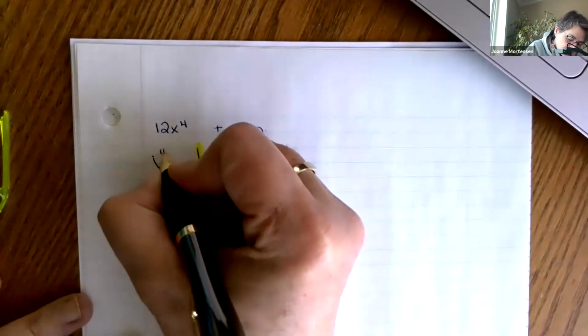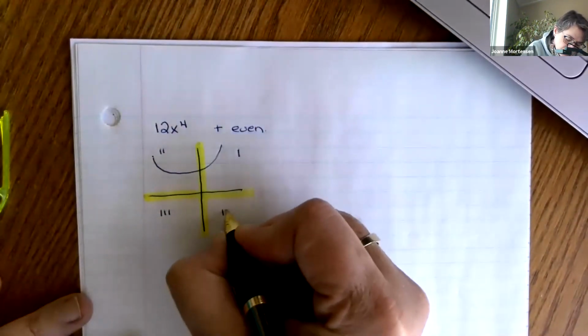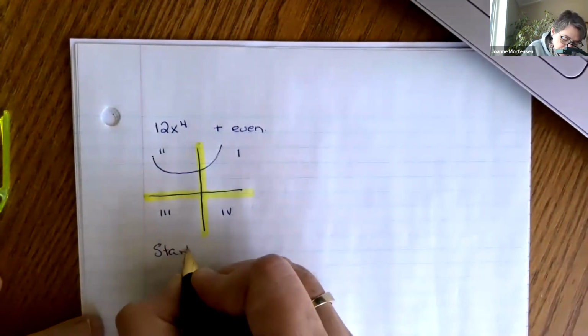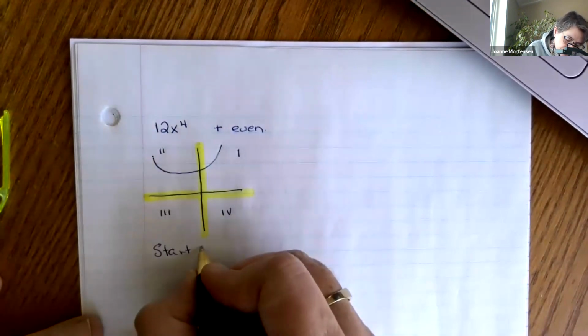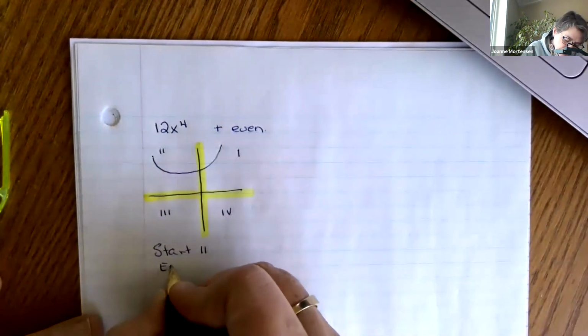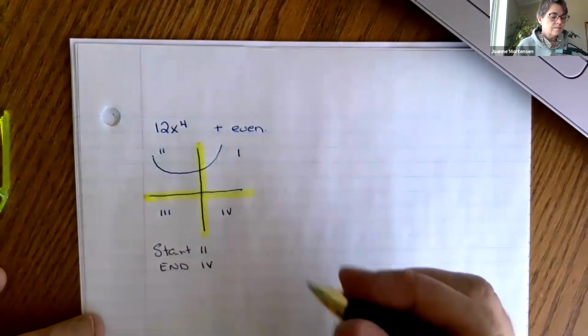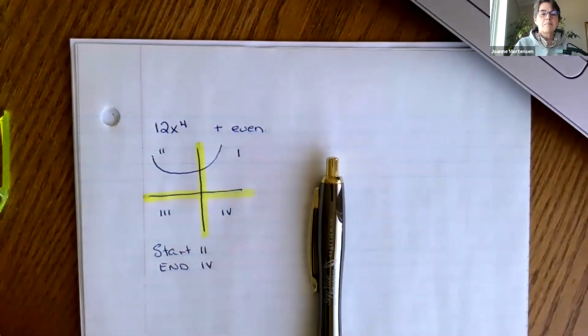One, two, three, and four. Start in 2 and end in 1. You know what? I'm going to graph that one. It's kind of a cool looking equation.